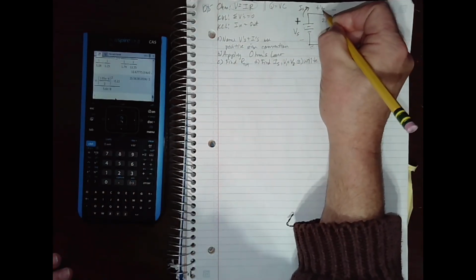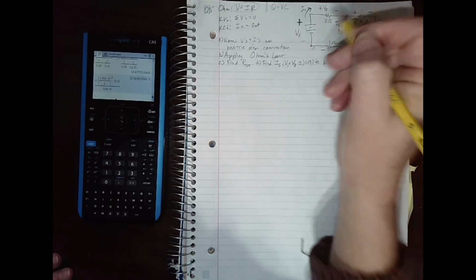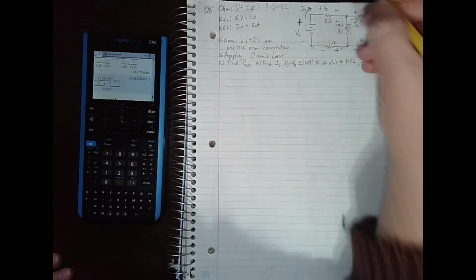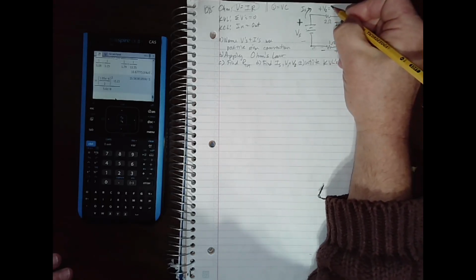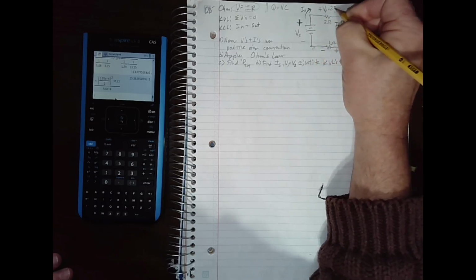So we'll call this one V2, but I want to get a little more specific, which is easier when I'm writing equations and using Ohm's law. Ohm's law says V equals IR, right? So really, we could name this I2, or since the current in this resistor is IS, we could name it 2IS.